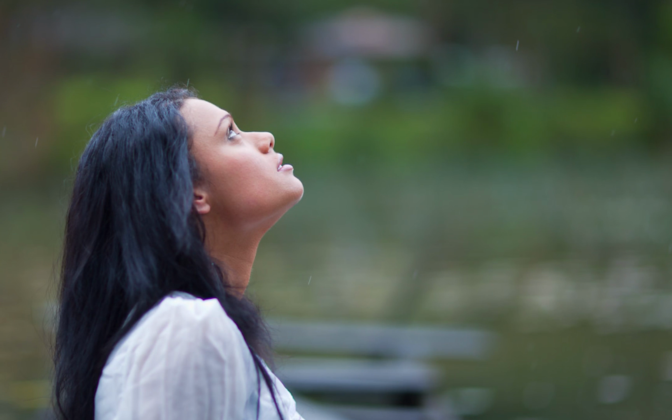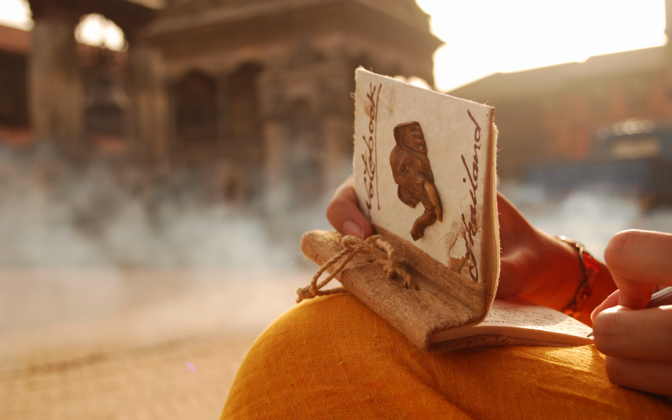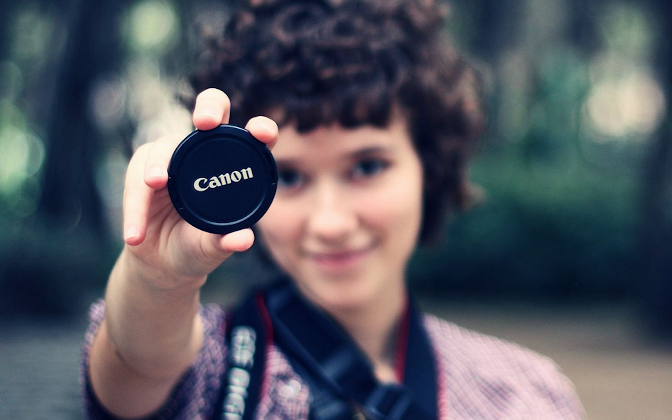Have you ever wondered how to create images that have a really out of focus background or a really out of focus foreground? Well, this assignment will introduce the concept of how to work with aperture, which is the opening in your lens, and how to decide which aperture to choose to create the effect that you want for your images.